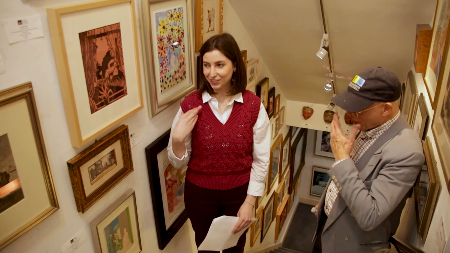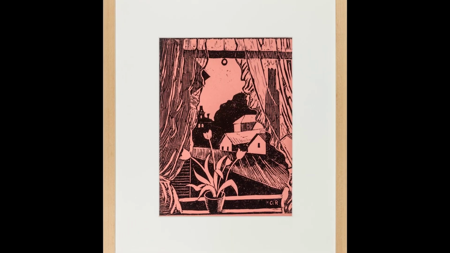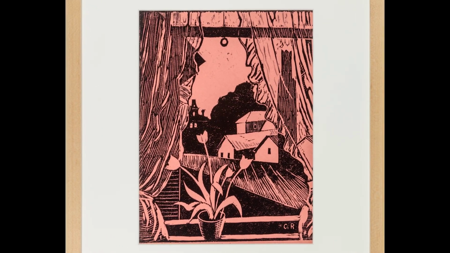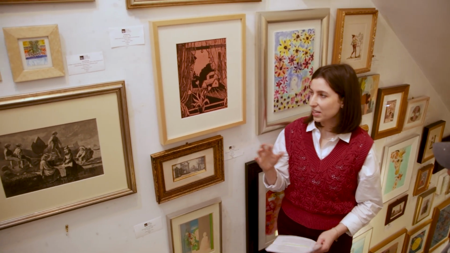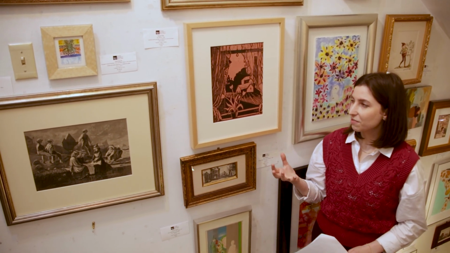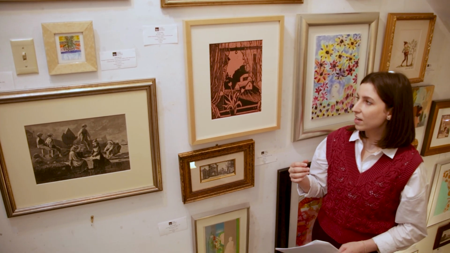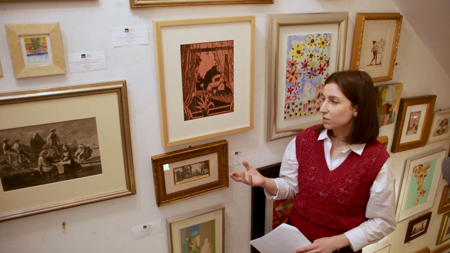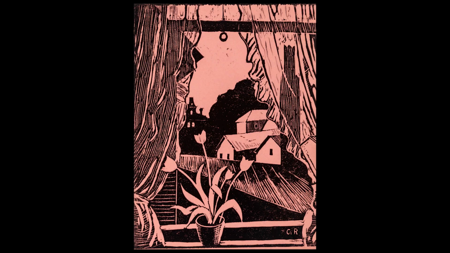So now we are transitioning away from painting and entering the realm of printmaking. Here we have a woodcut by George Robb titled My Window. What's interesting about switching media is that each medium has its own constraints that push the artist in different ways. With printmaking, because you're limited on how many colors you can use, it really becomes more about the lines and the shapes and the forms working together.